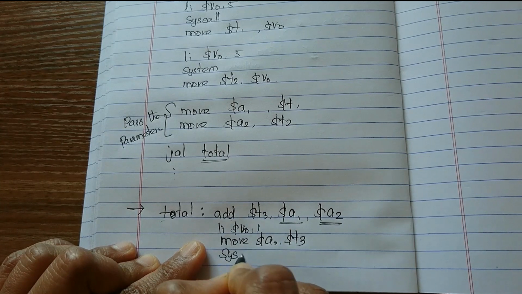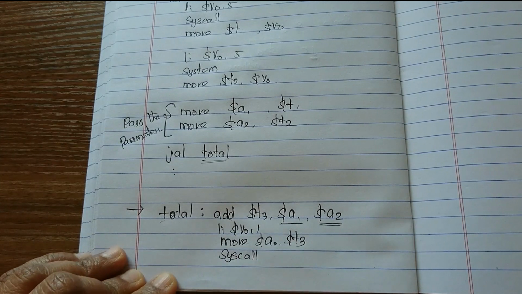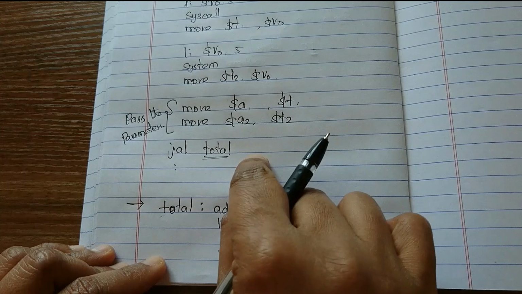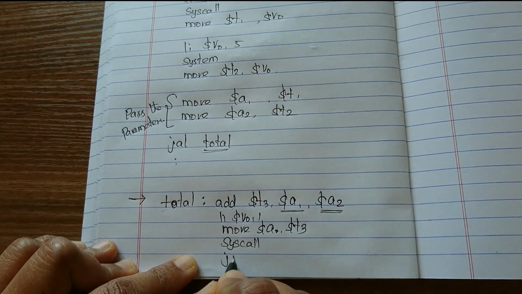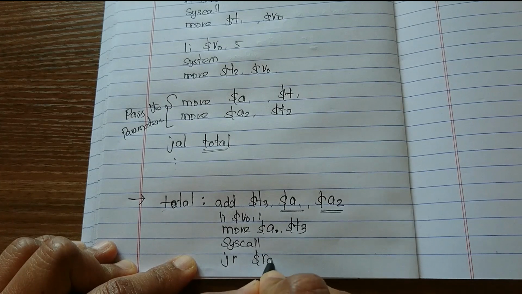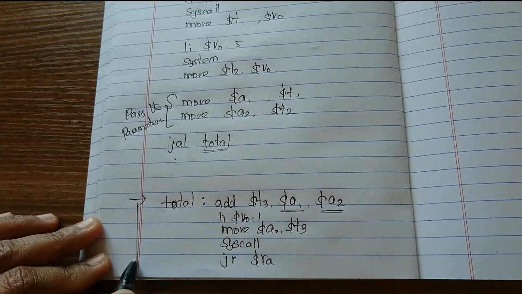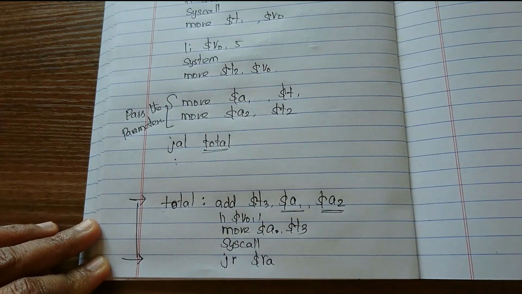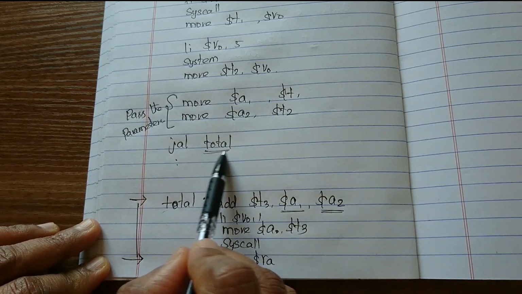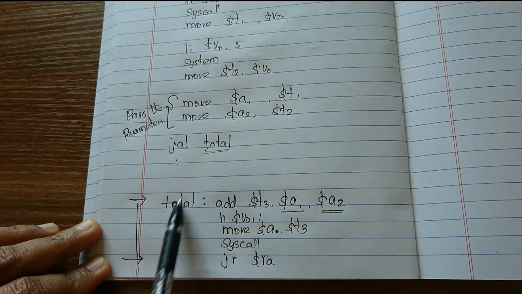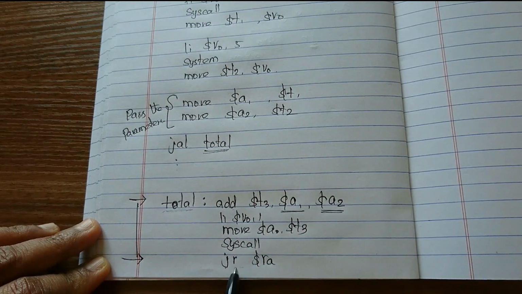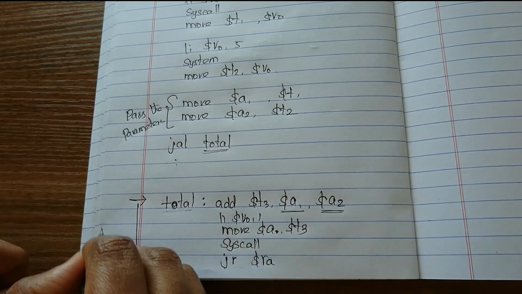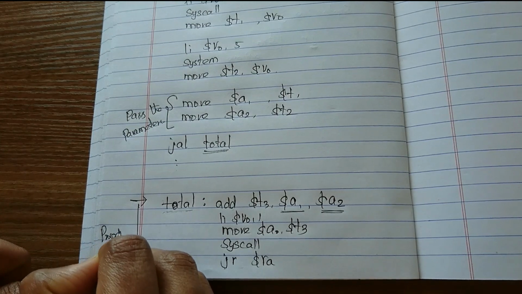syscall. After printing, I don't have to do anything. Now I have to go back to the main program. So going back, you need to use jump register RA. From here until here, this is my procedure. From the label that you give in the jump and link, until JR, is your procedure. So this is your procedure.